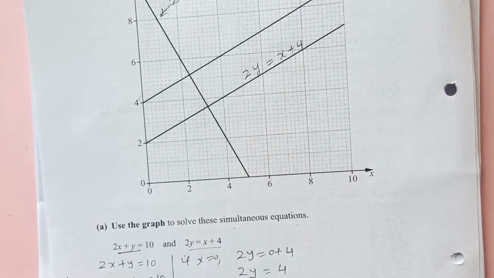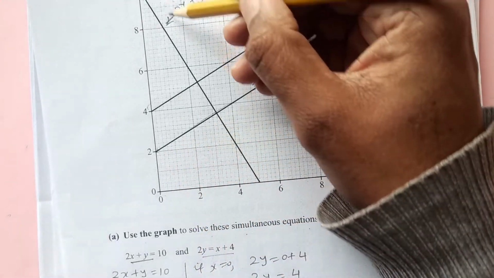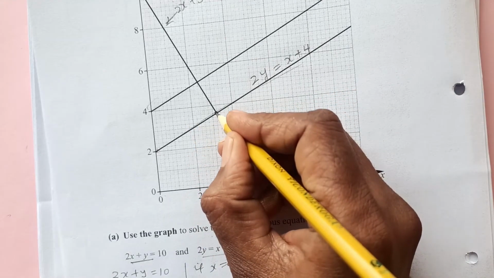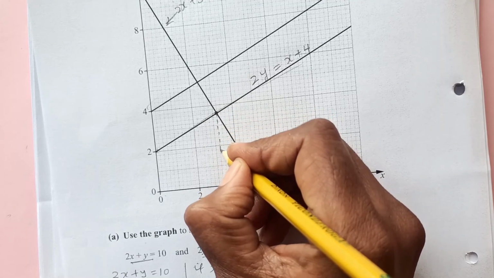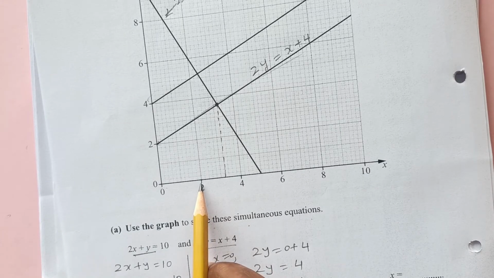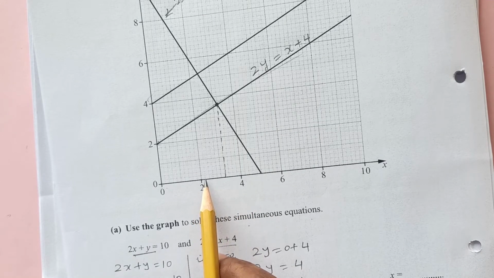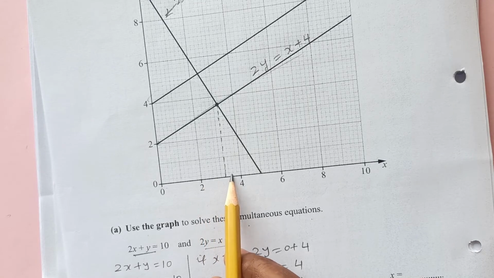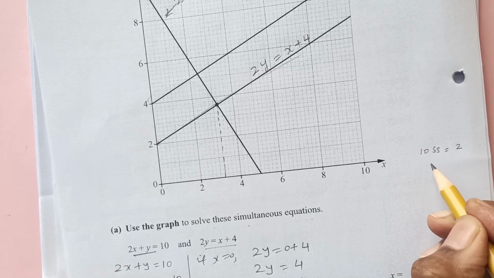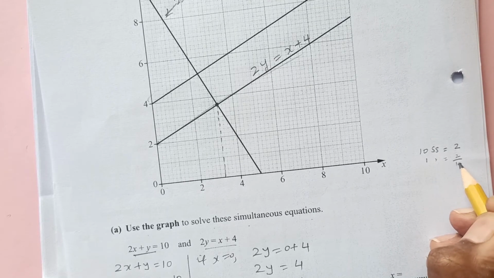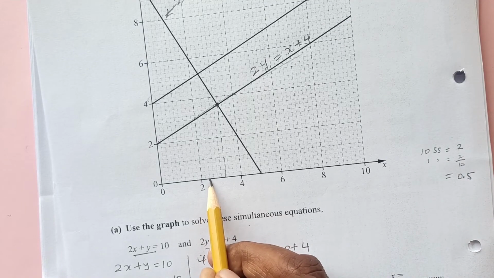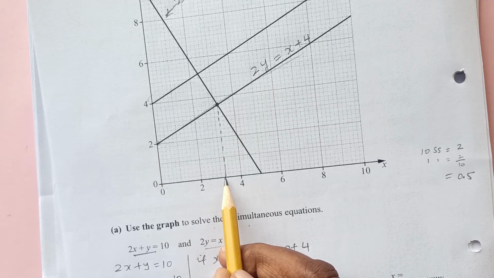Now we will see which is the intersecting point. This is the line here and this line here. So we have this, the intersecting point. So we will go along with this line here down and see this is our x point. So now this is 2 and this is 4. So that means these 1, 2, 3, 4, 5, 6, 7, 8, 9 and 10. So 10 small squares represent 2. So one small square will be 2 over 10, that is 0.5, right? So this will be 2.1, 2.2, 2.3. No.